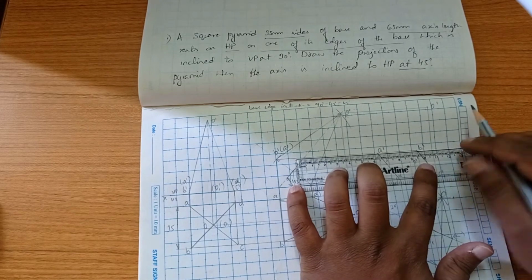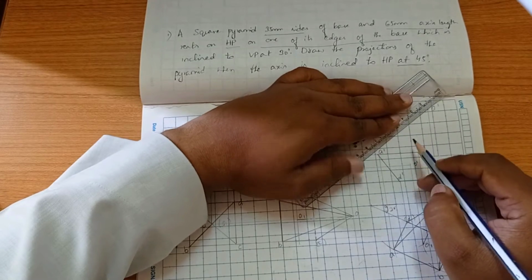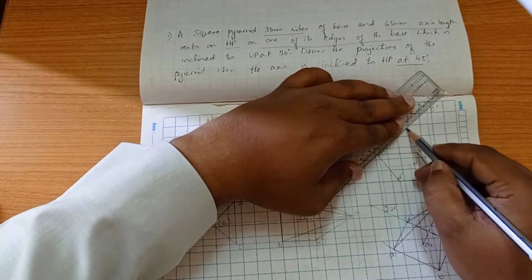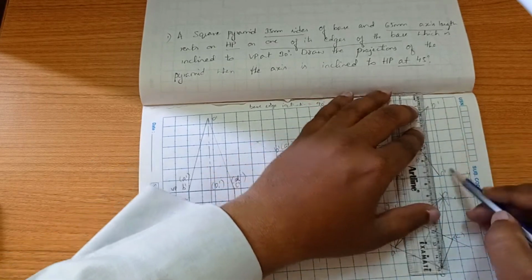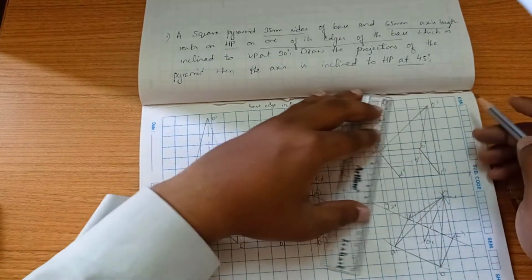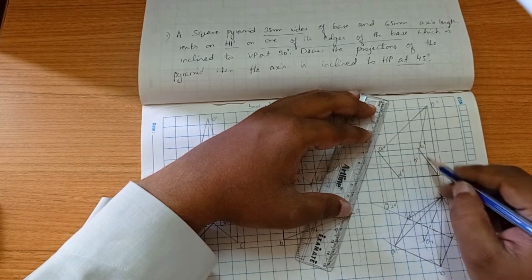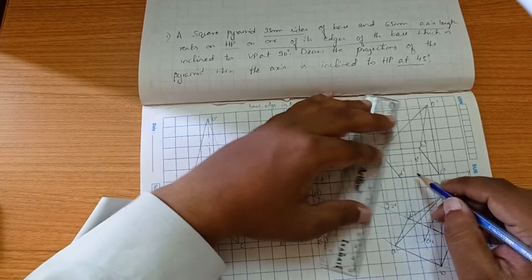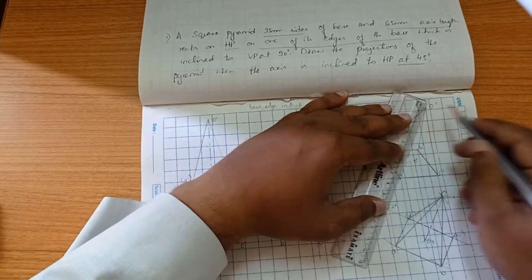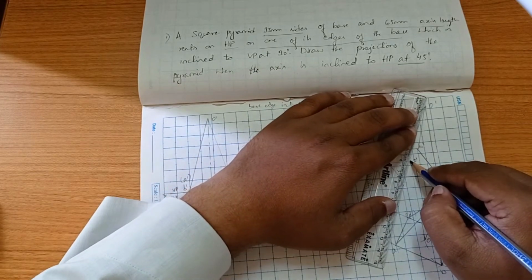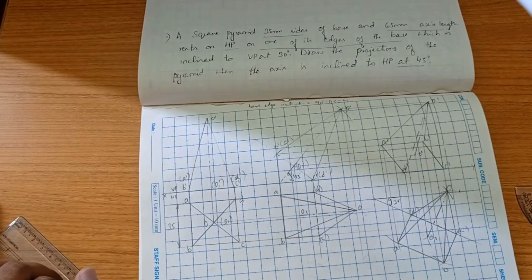Then we draw the slant edges. Say the first slant edge I am drawing from A dash to O dash, next from B dash to O dash, third from C dash to O dash. You can see that with respect to this base, if the slant edge is passing inside this square, the base, we can say that it will be a dashed line. In the dashed line, and finally we have an axis. So this is how we complete the problem.